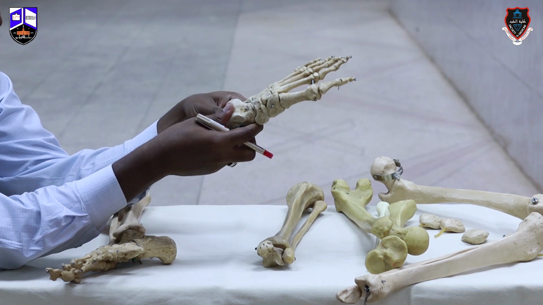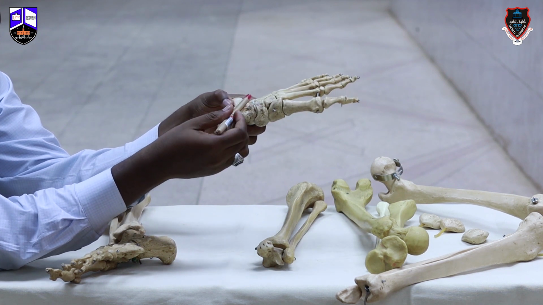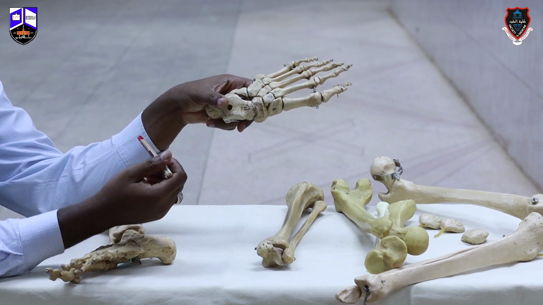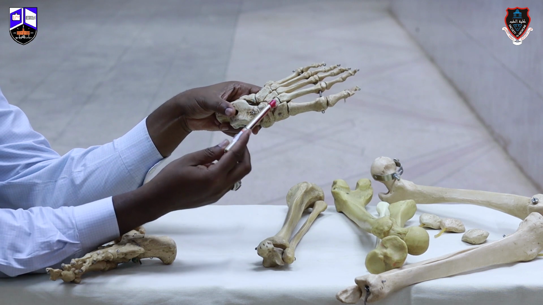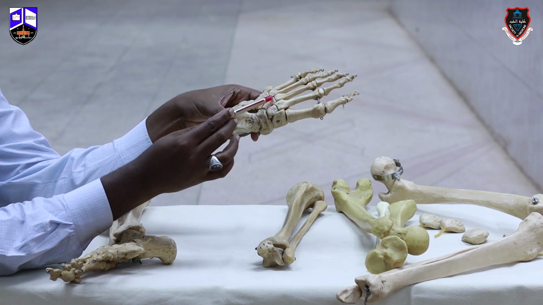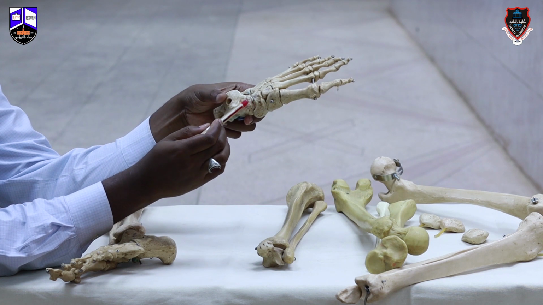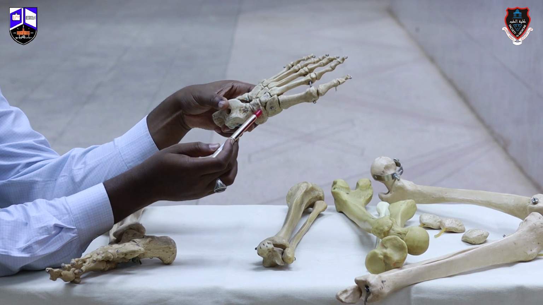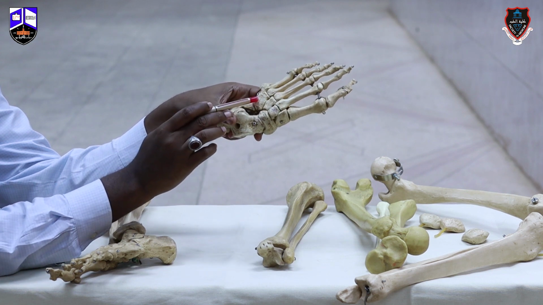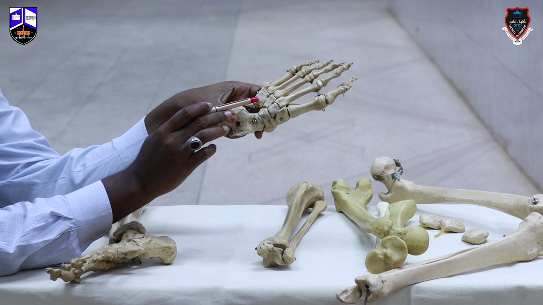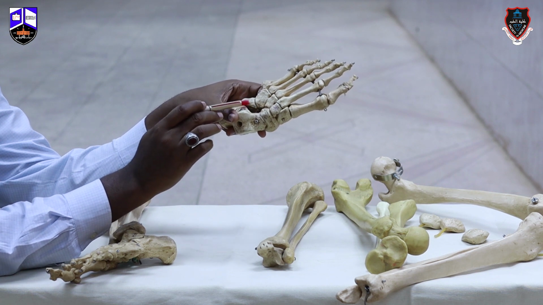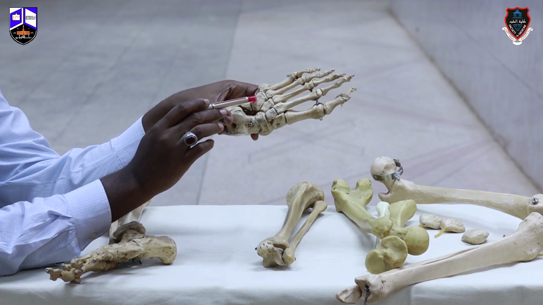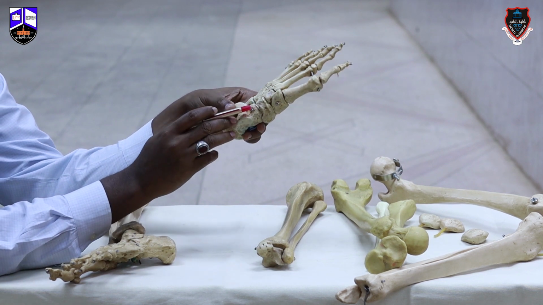Then these two bones will articulate anteriorly with other components of the tarsus. This is called the tarsus. As I have already said, the talus will articulate anteriorly with the navicular at the talonavicular joint, and the calcaneus laterally will articulate with the cuboid. The calcaneus will articulate anteriorly with this bone. This is called the cuboid.